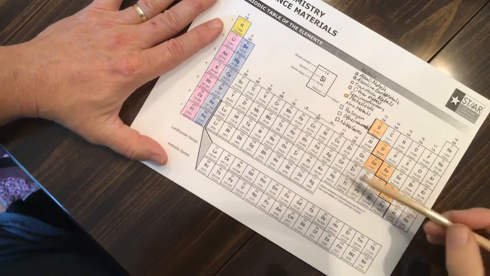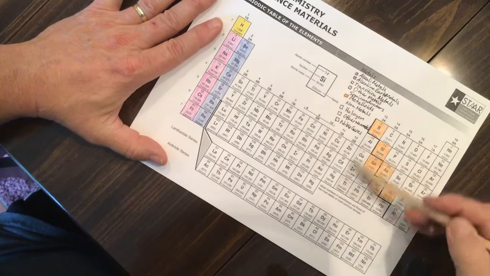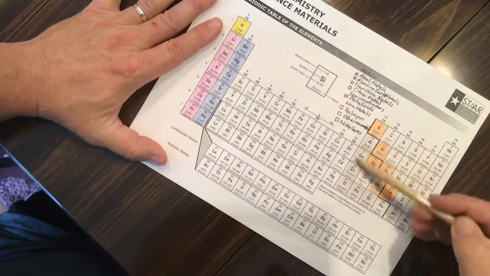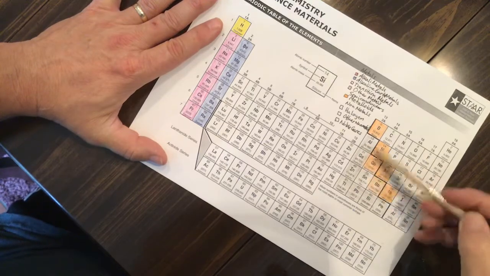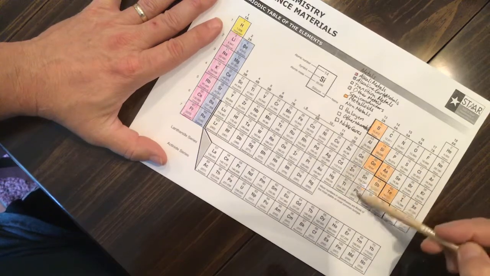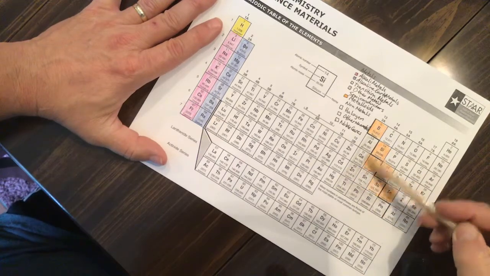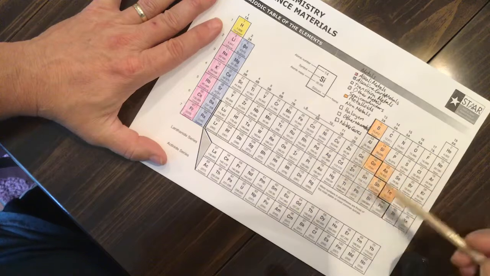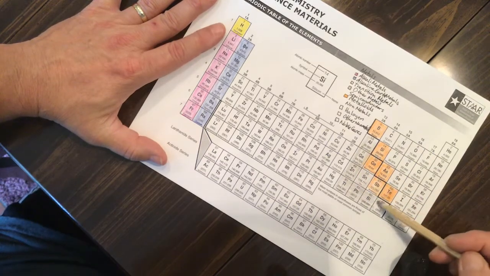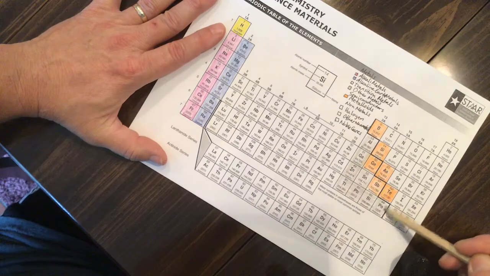Actually, this turned out to look like more of a gray than a blue. Oh well. At least they're all the right color there. A little of my orange bled through there onto my gallium. That's okay. You can still see that this is part of that. Gallium is one of those other metals. And we go all the way over to polonium.